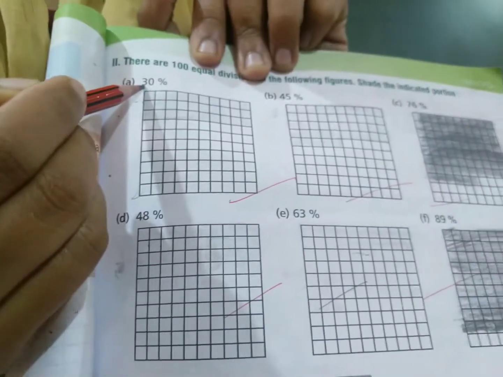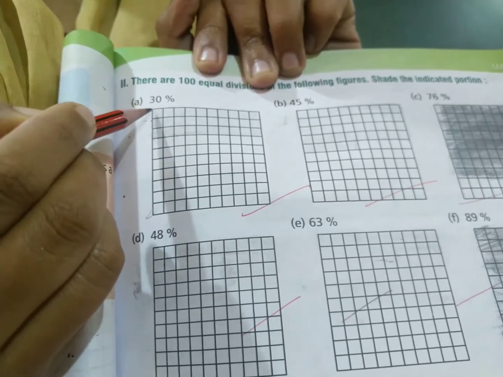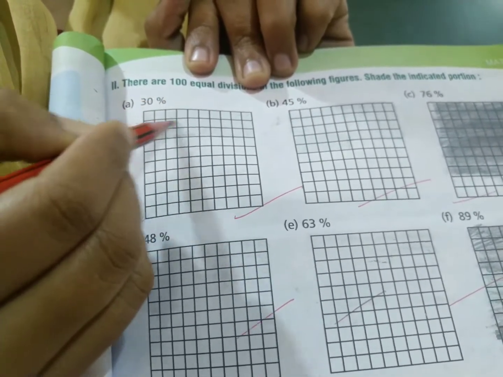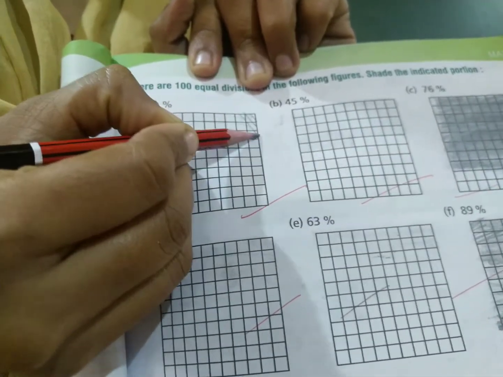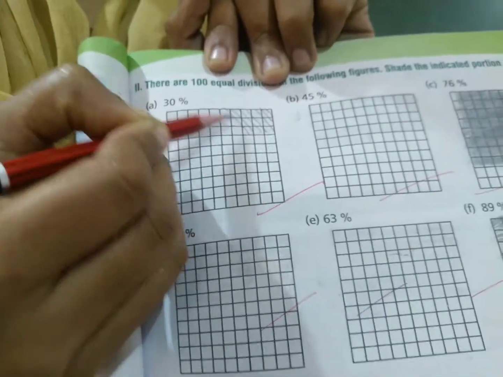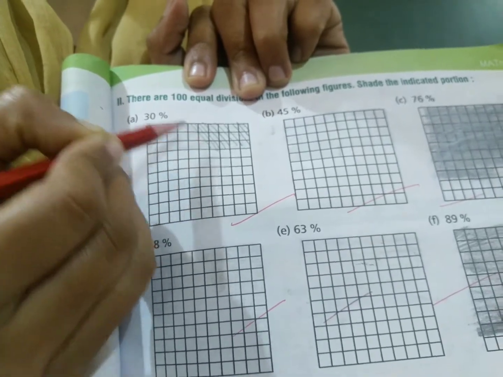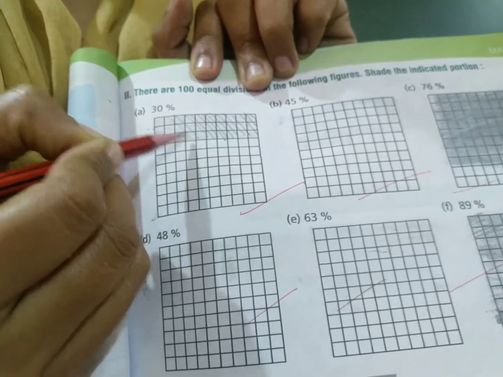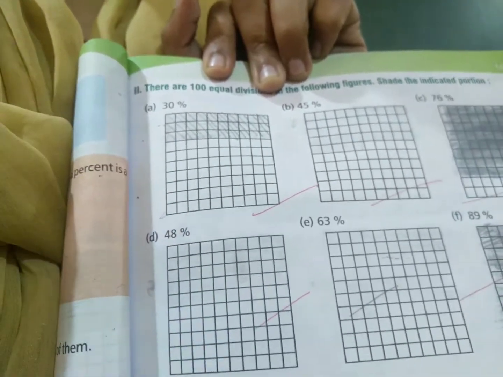So, what is the first one? It is 30%. 30% means you will be shading the 3 lines, 10, 20, 30. So start shading it. You can shade it in any pattern, children. I am shading it with the lines. If you want to shade it completely as pencil shading, you can do that also. So I have shaded the 3 lines, which is 30%.